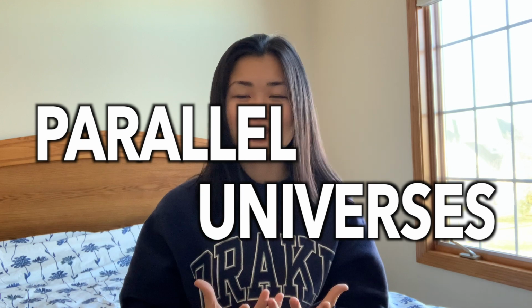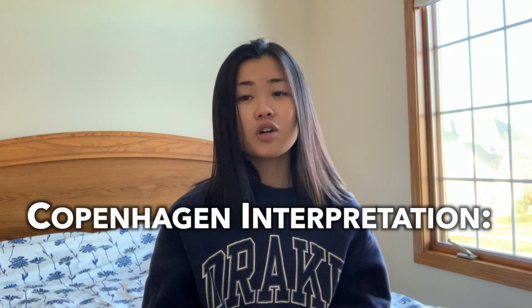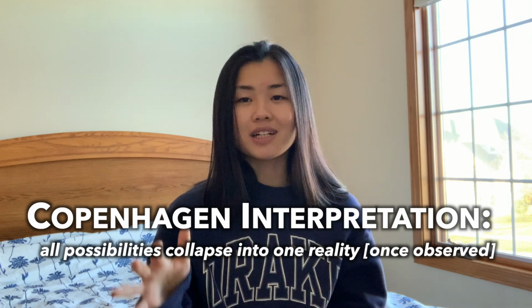It is important to note that these experiments that utilize the wave function and superposition are before they are ever observed. Now, let's actually apply this to parallel universes. The possibilities of parallel universes lie in the observed scenario. The most widely accepted interpretation is called the Copenhagen interpretation, which states that all possibilities just collapse into one.